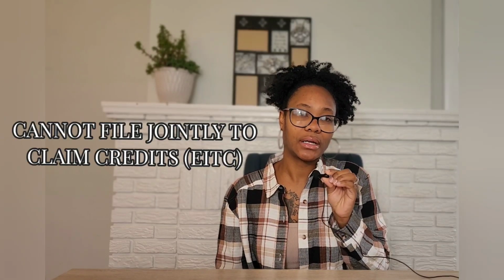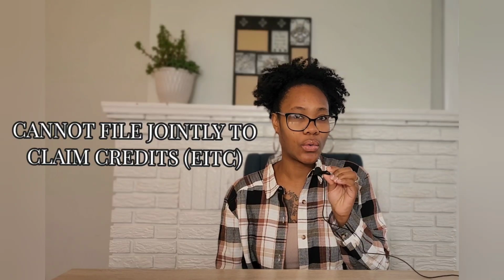And finally, the joint return test just states that they cannot file a joint return unless they are only filing to get a refund of taxes paid or withheld.